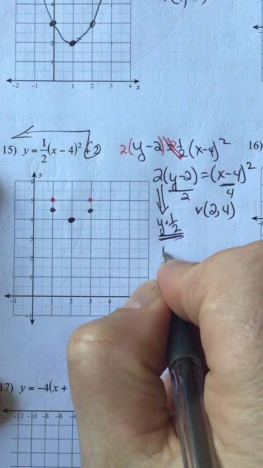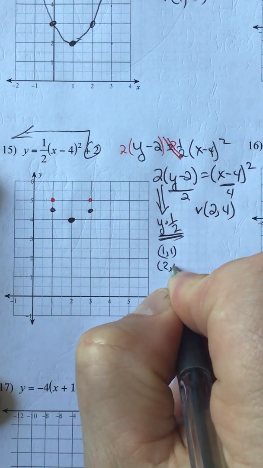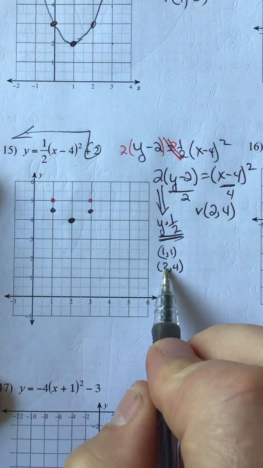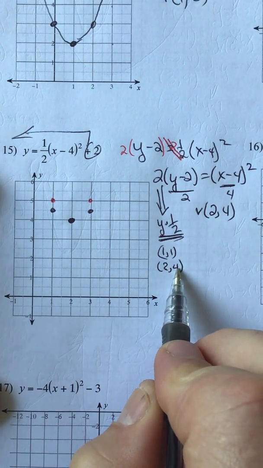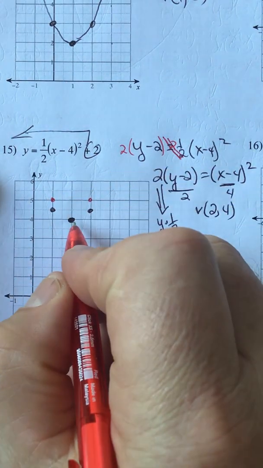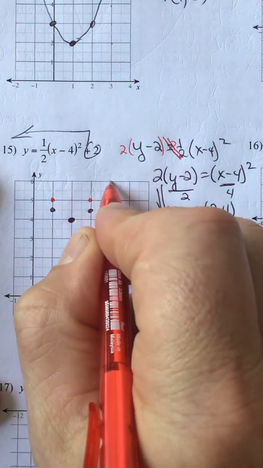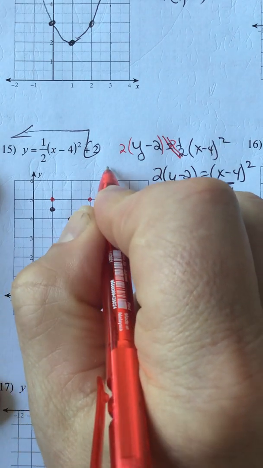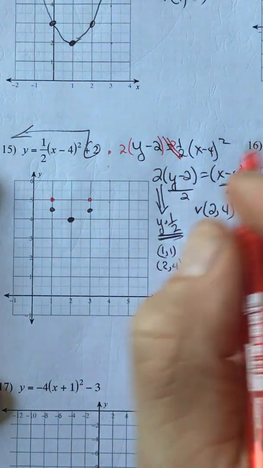Okay, so that takes care of the 1, 1. The next one would be 2, 4. Supposed to go over 2, up 4. Okay, but the y's are half of that. So if I was doing a normal red, over 2, up 4, 1, 2, 3, 4 would be way up there.